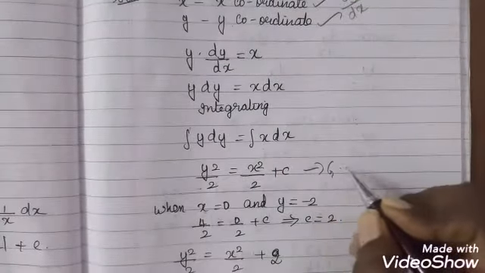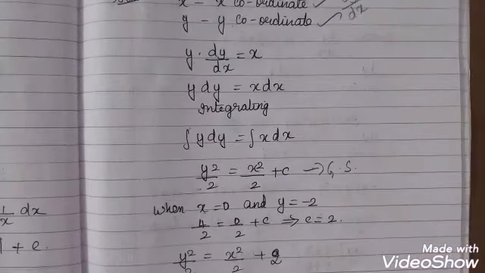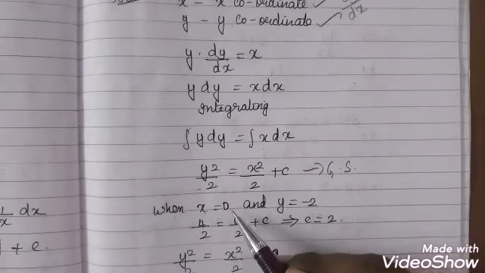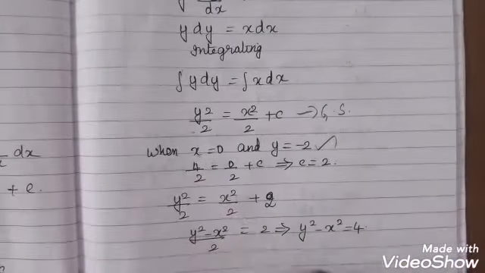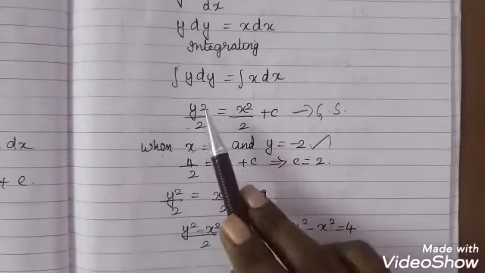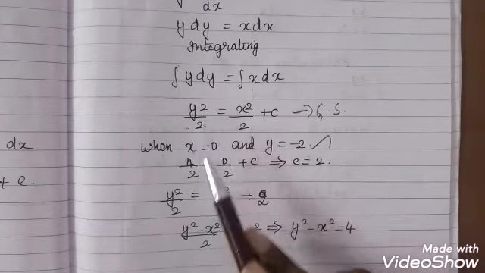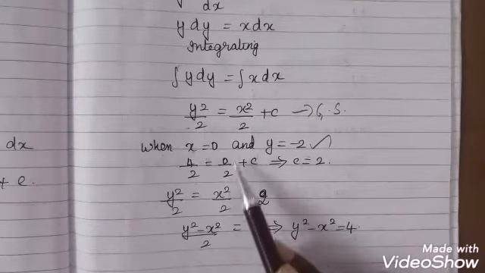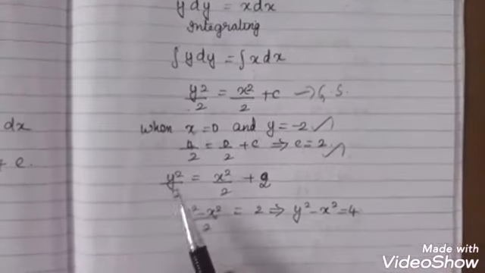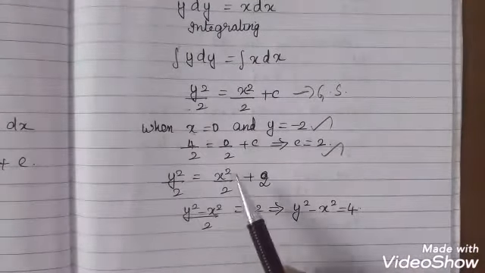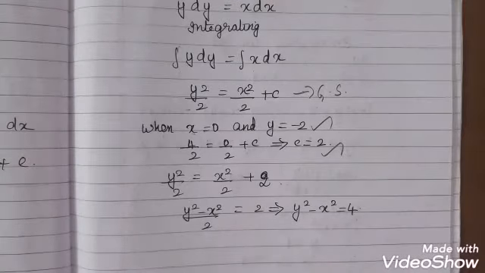So far you have found the general solution here. Now I'll have to find out the curve. So what is the constraint given? x is equal to 0 and y is equal to minus 2. Substitute it here. You will have 4/2, because (-2) the whole squared is 4, equal to 0/2 plus a constant. So you get c is equal to 2. So what is it that you have here? Your y squared by 2 is equal to x squared by 2 plus 2.